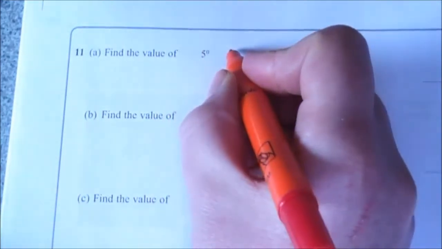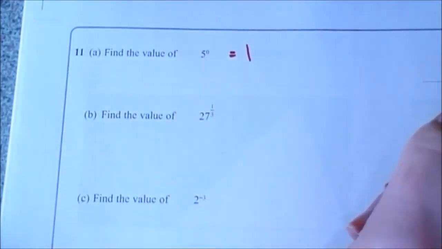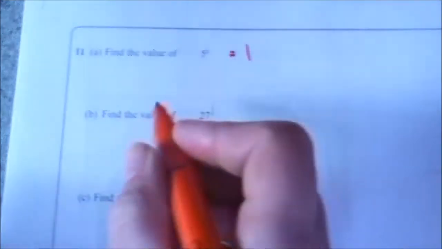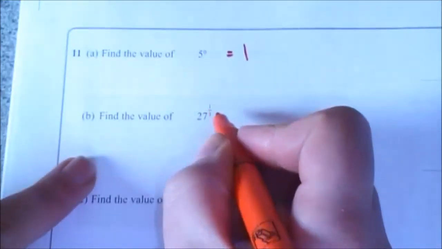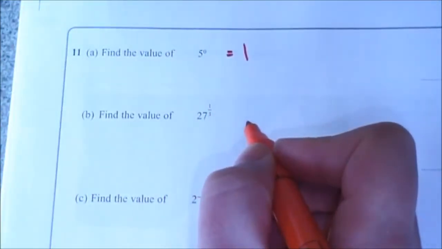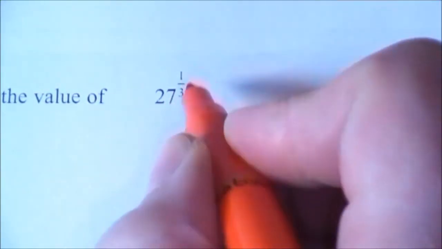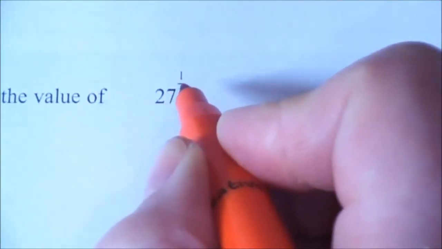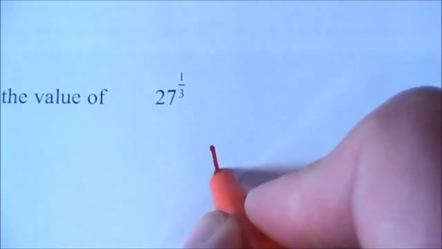Find the value of 5 to the power of 0. That's 1. Anything to the power of 0 is 1. Find the value of 27 to the power of a third. In order to do this, you need to consider that whenever you have a fractional index, whatever the bottom is, the denominator, that's going to end up being a root.